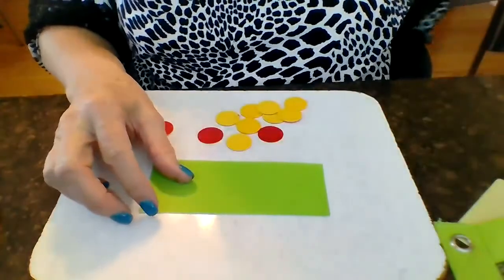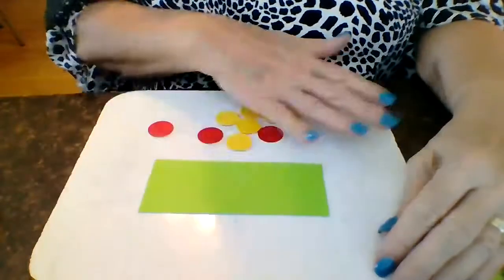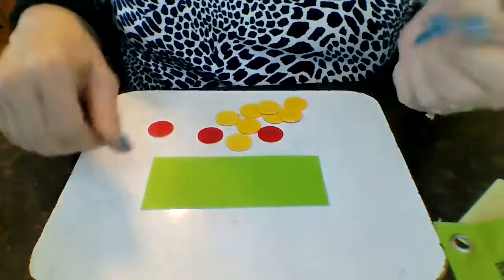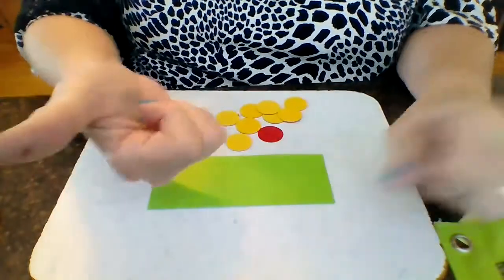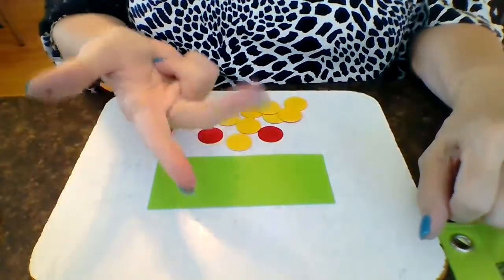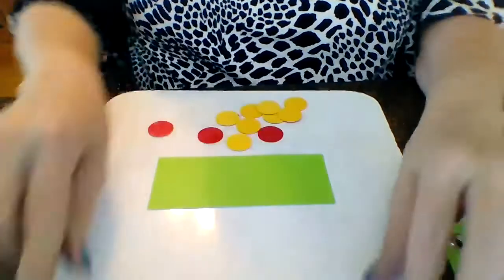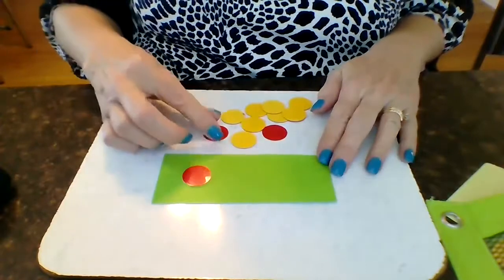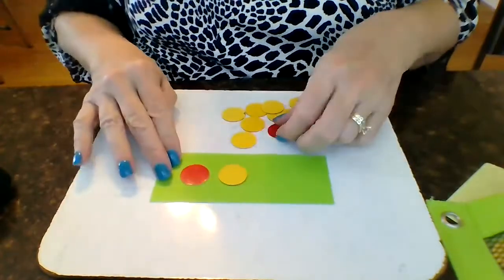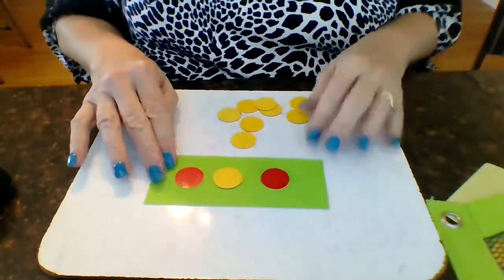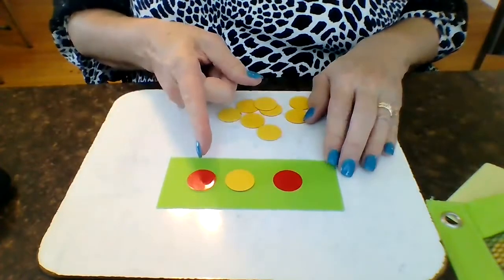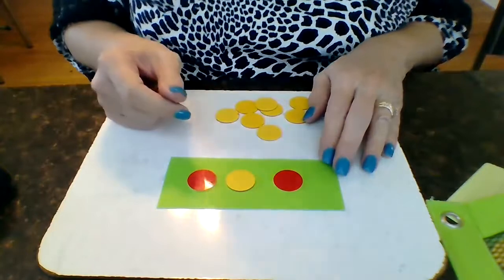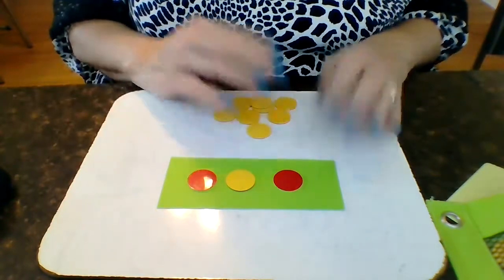So I'll go to the next word. Sometimes I'll go like this, which means it's a new sound. Say hat, and they say hat. Tap it out. Hat. Okay, so we go hat. And then we point, hat. Hat becomes mat. Hat becomes mat.